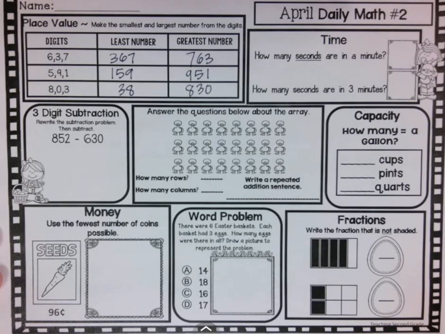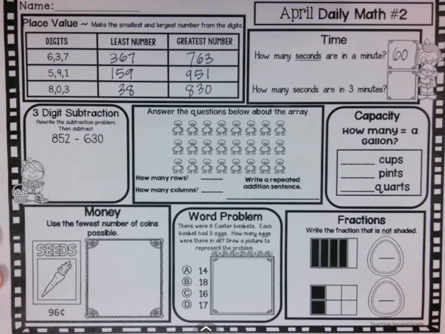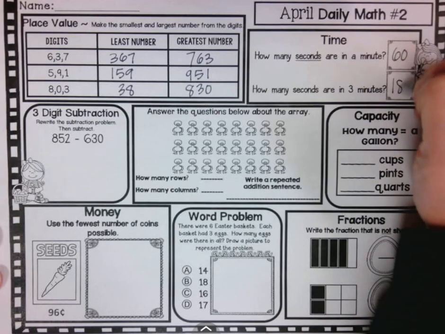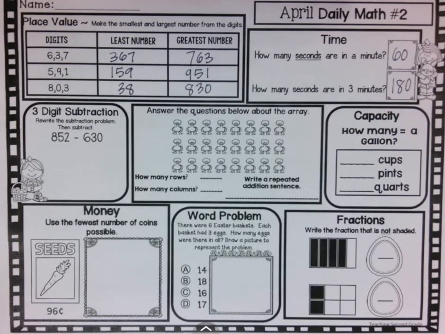All right, time. When we're telling time, how many seconds are in a minute? 60. How many seconds are in 3 minutes? Well, if we know how to times it, we can times it. But otherwise, all we need to do is add 60 plus 60 plus 60. Or 6 plus 6 plus 6, and then add the 0 on the end. So it's 180 seconds.